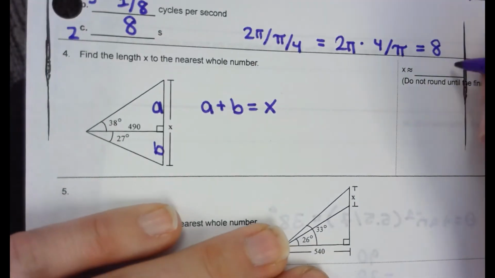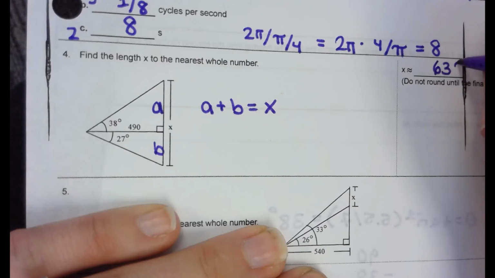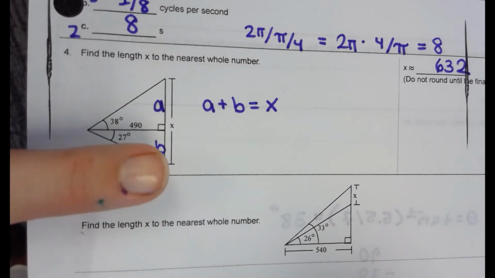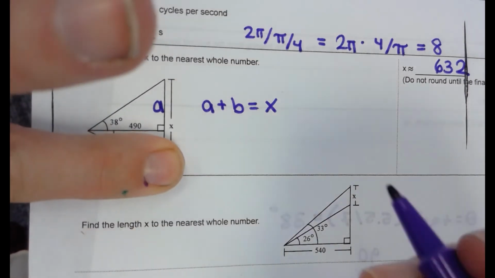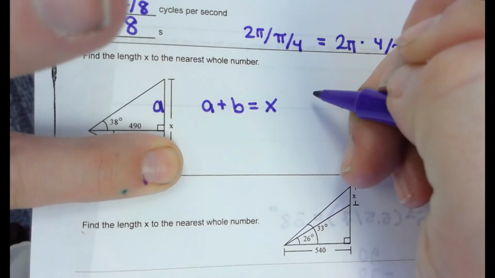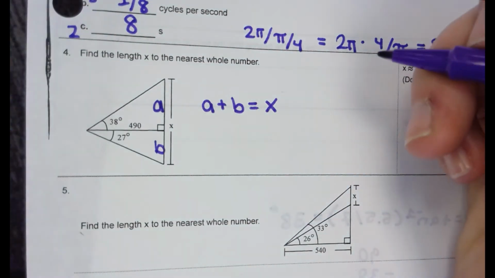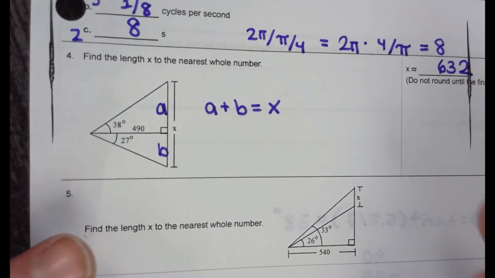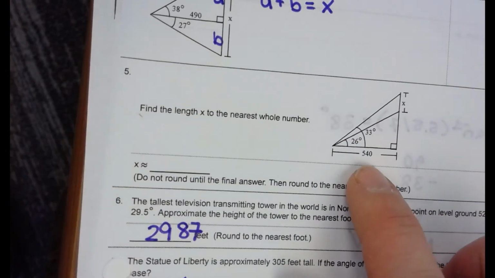I'm going to skim over this one because I feel like it's something that we've talked about. Go ahead, write in the answer is about 632. Wait, where'd you get that number? Oh, I already did it before. We're not learning that now? No, it's because we've done it a lot in the past, and I want to do something new with you. Okay. All right, let's take a look at number 5.